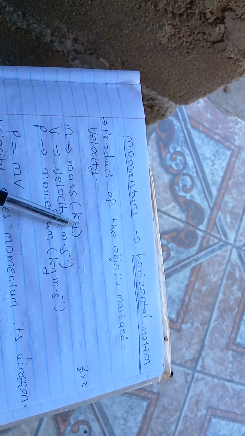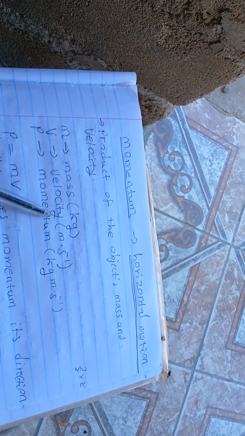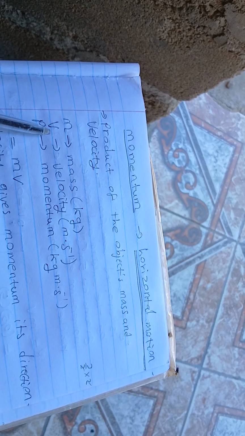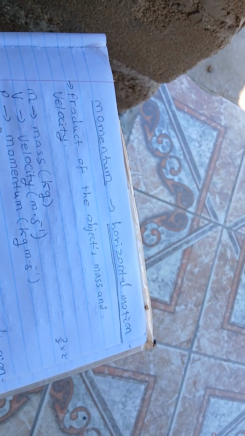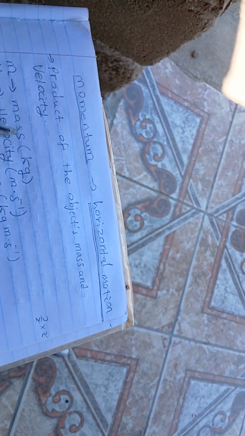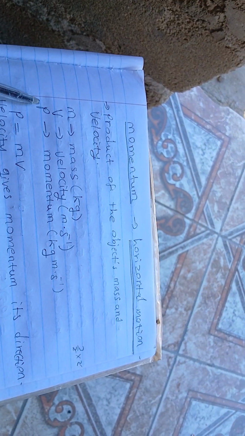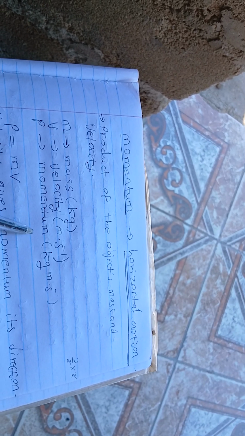Okay, so mass we know is measured in kgs from grade 10, and velocity is measured in meters per second, and therefore the letter that we're going to use for momentum will be P, standing for momentum. Momentum will be measured in kg meters per second.